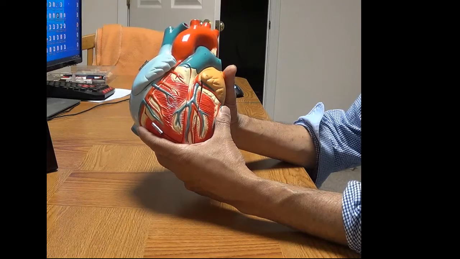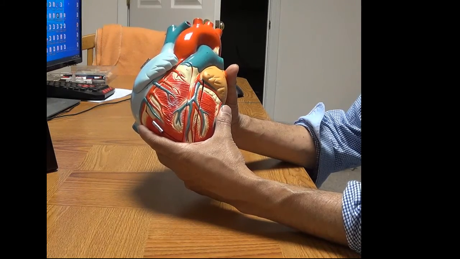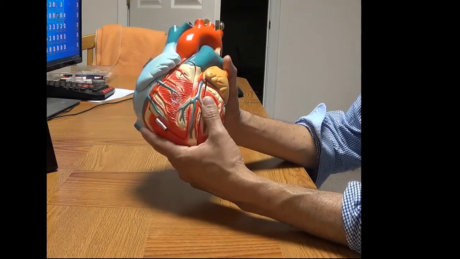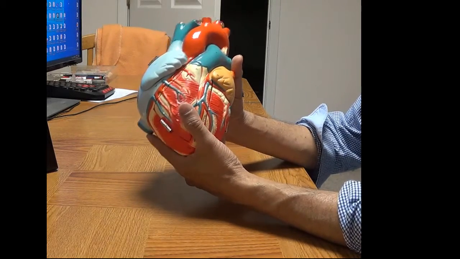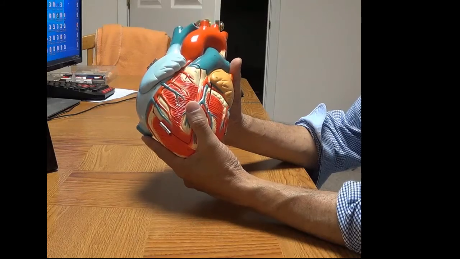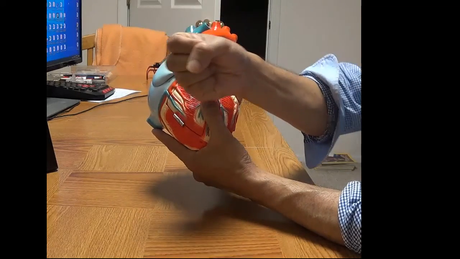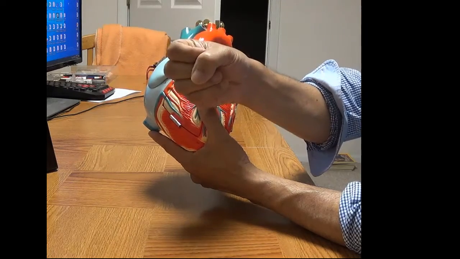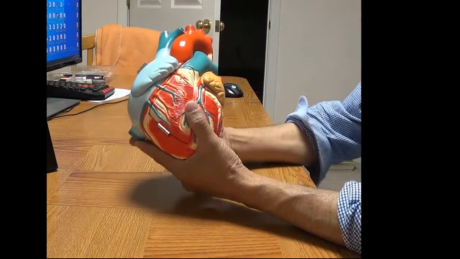Two-thirds of your heart is located in the left side and one-third is located in the right side. The size of your heart is like the size of your fist. So the size is almost the same as your fist.